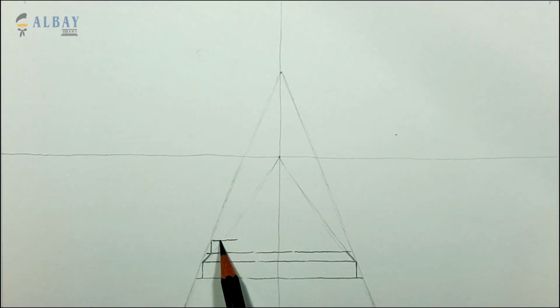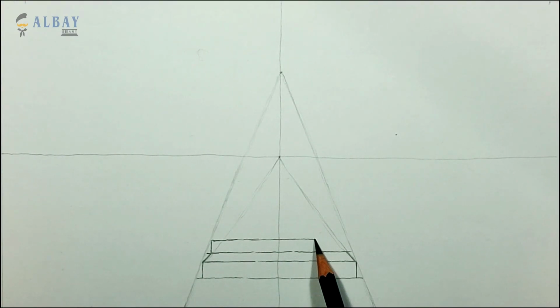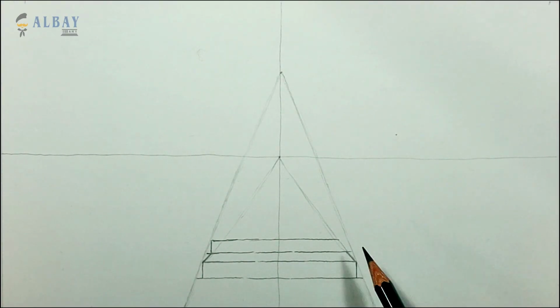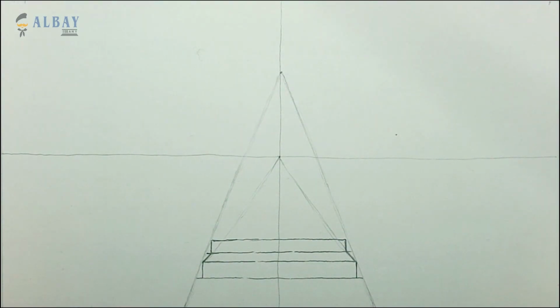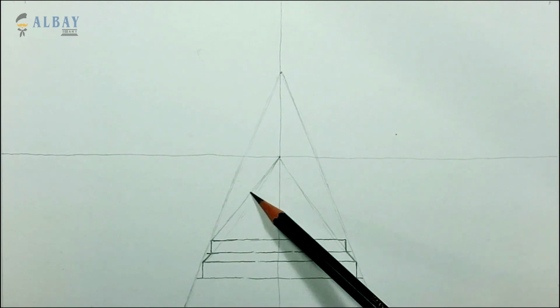But there's one thing you need to pay attention to. According to the rules of perspective, objects appear smaller the further away they are. Therefore, when you're drawing each step, make the riser and tread parts narrower than the one before.